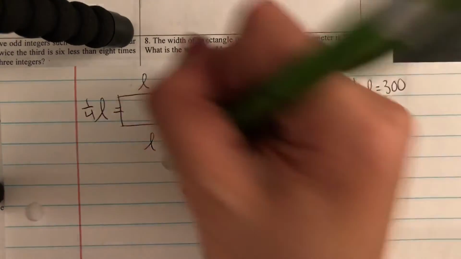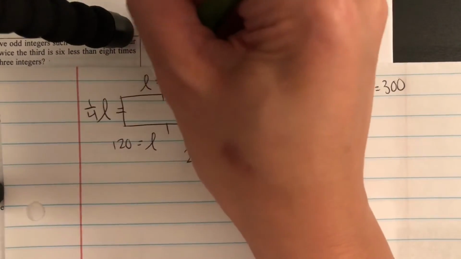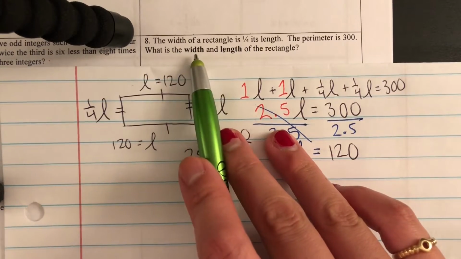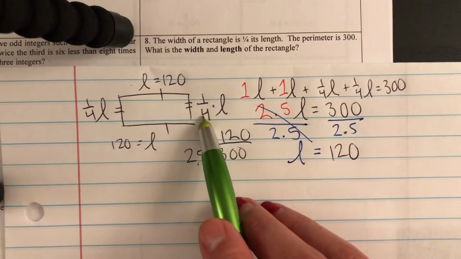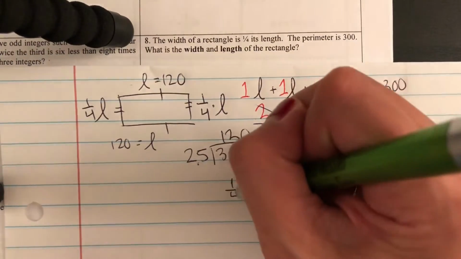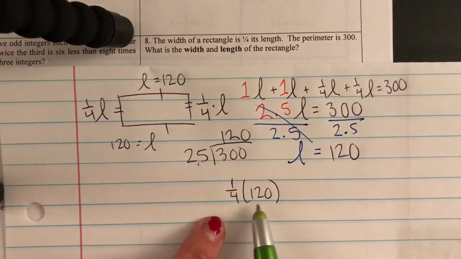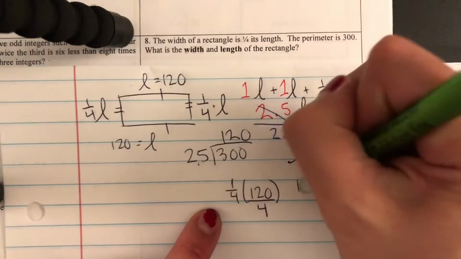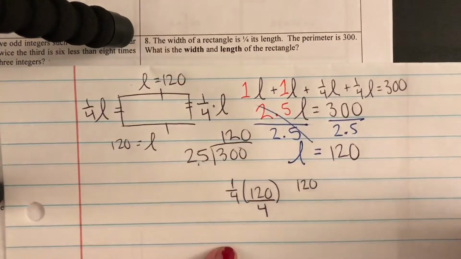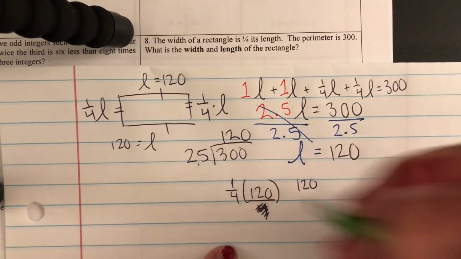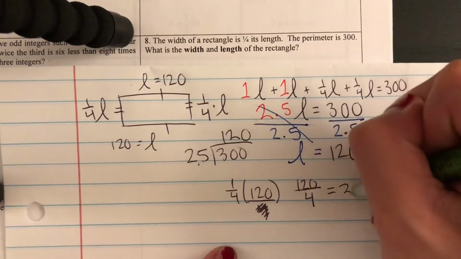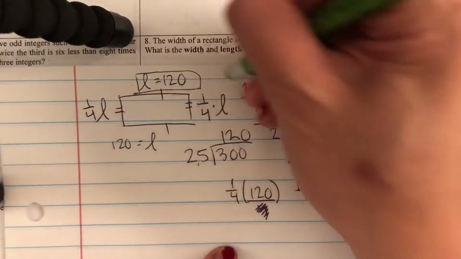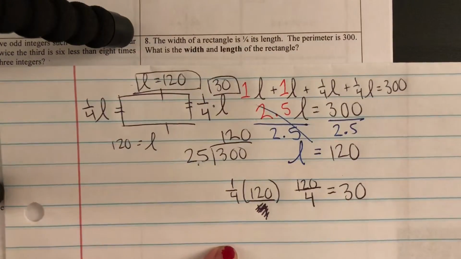So if L is 120, I solved part of it, which is asking for the length, but I have to go back and find the width as well. So what is 1/4 L, or what is 1/4 of 120? This is the same thing as dividing by 4. Or sorry, if I divide this by 4, it becomes 120 divided by 4. So my width is 30. So my length is 120, and my width is going to be 30.